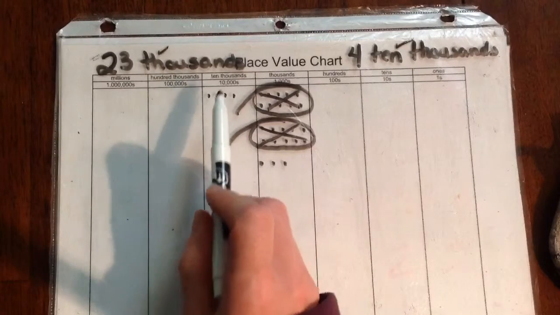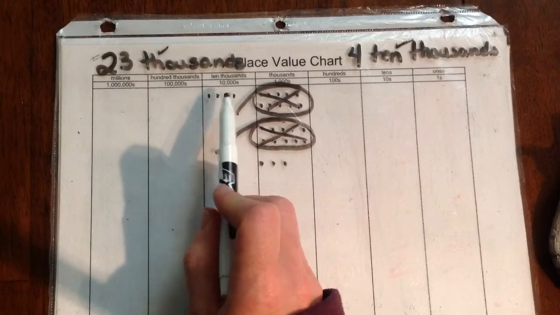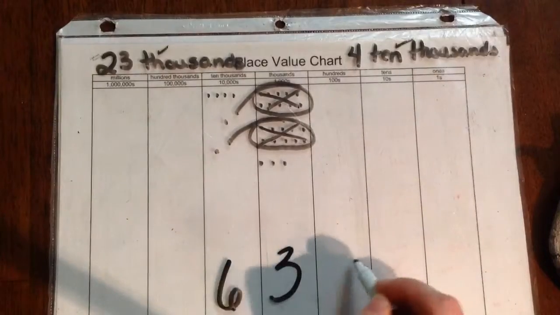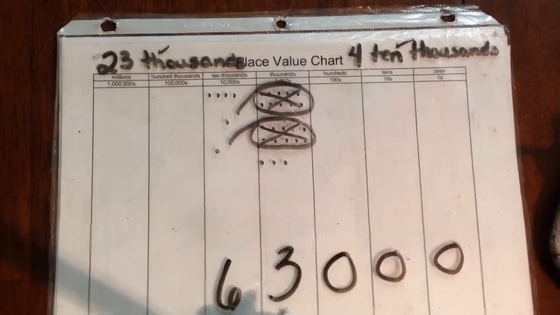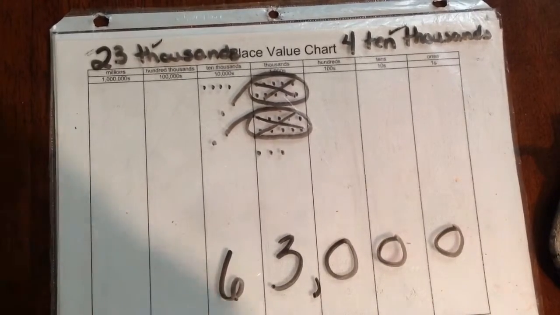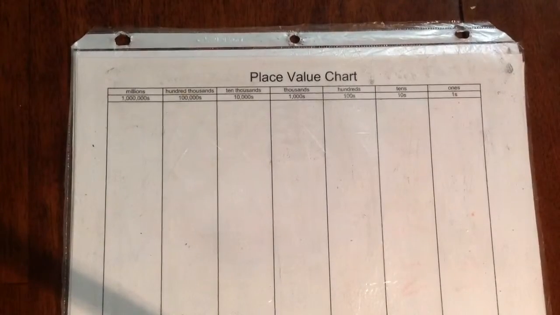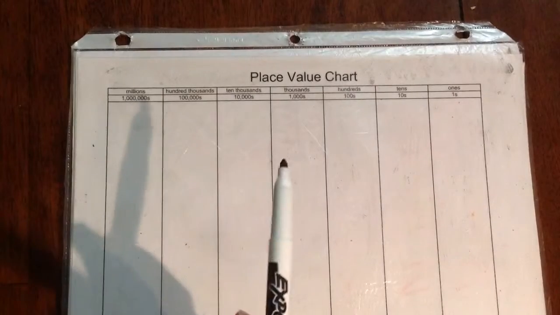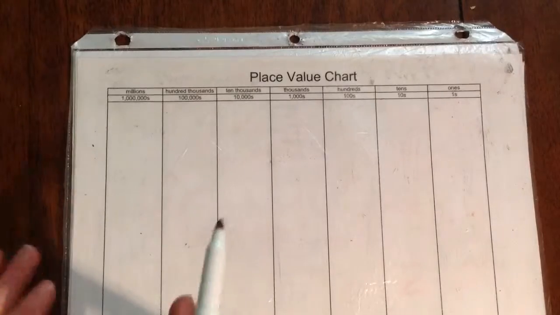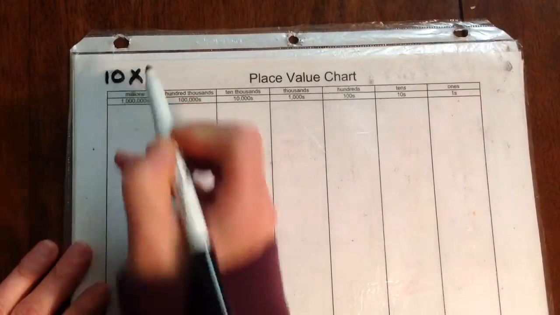So now I count my 10,000s. I have 1, 2, 3, 4, 5, 6. Perfect. I have 3,000s. I have 0 hundreds, 0 tens, 0 ones. So it's 1, 2, 3, comma, 63,000. All right, up to this point we've just been bundling with numbers that we've added together. So, I had 23,000s and 4 10,000s, and I was putting them together. So it's just adding. Well, now we're going to move on to 10 times. We've done this before, so this should be relatively quick.